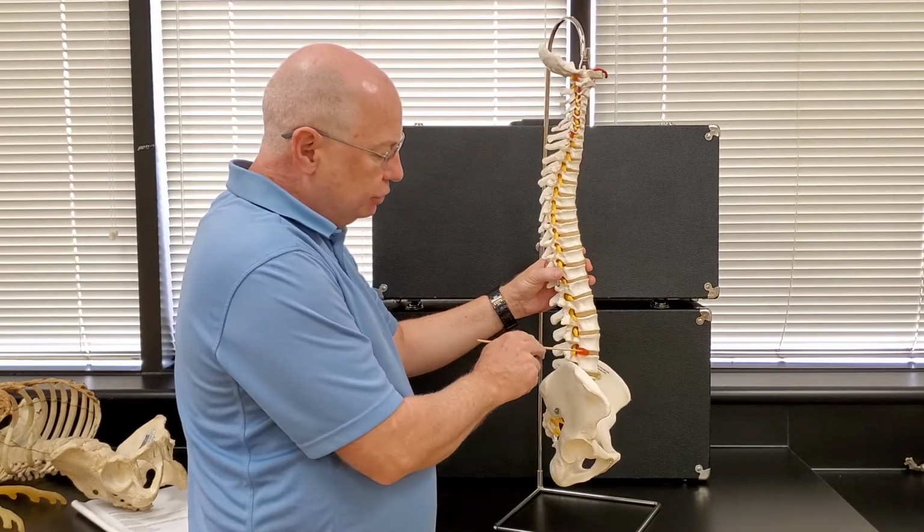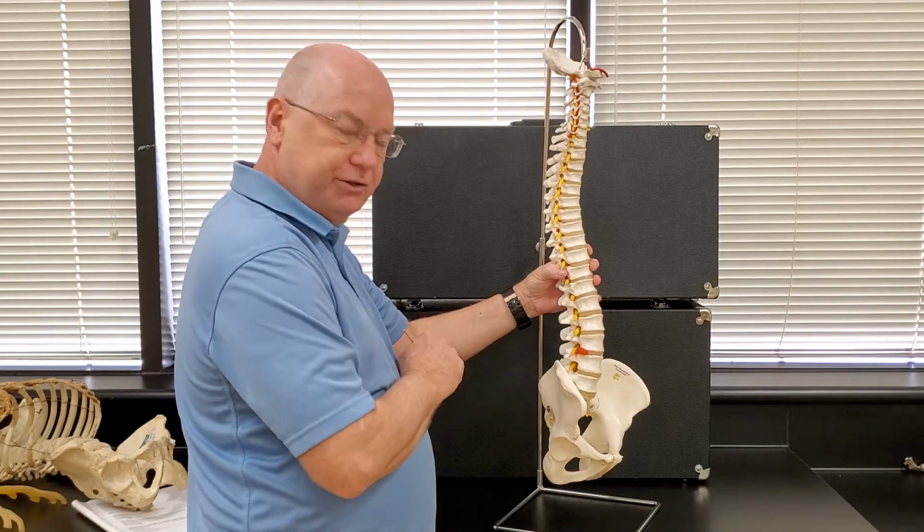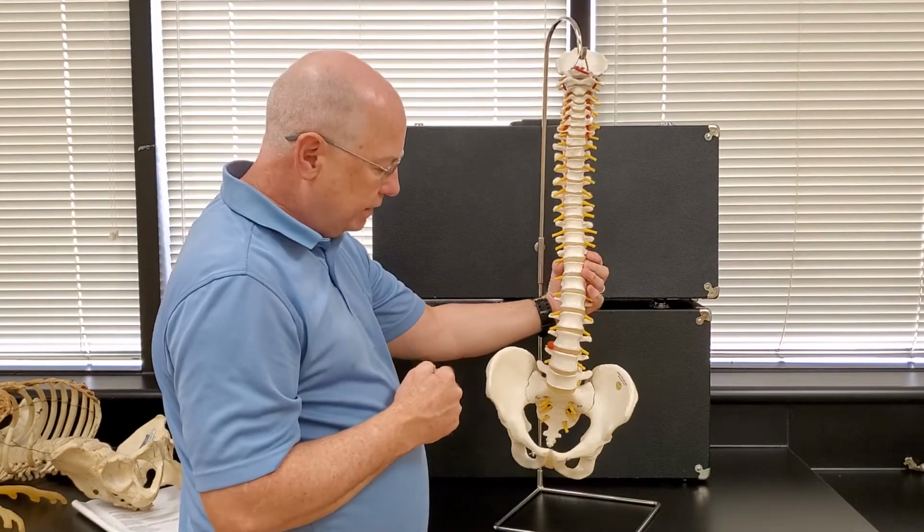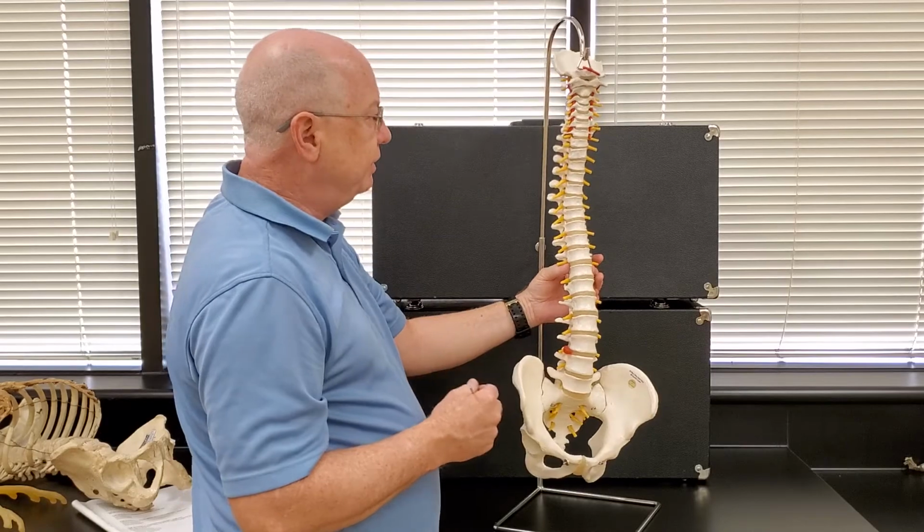This model actually shows you a bulged or herniated disc impinging on a nerve. It's kind of cool to look at. So it shows you the orientation of everything.